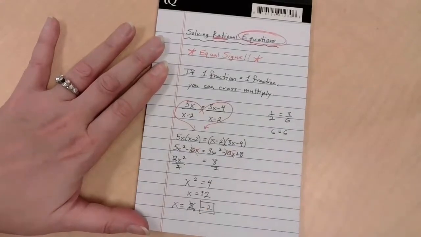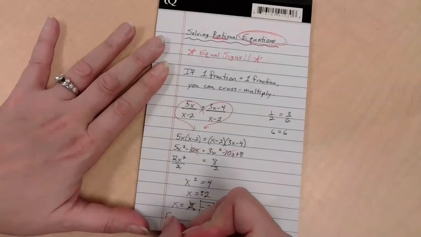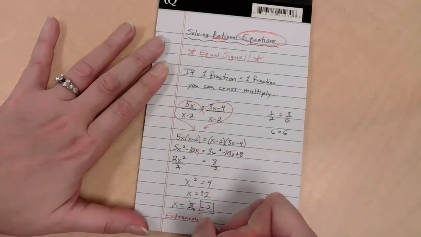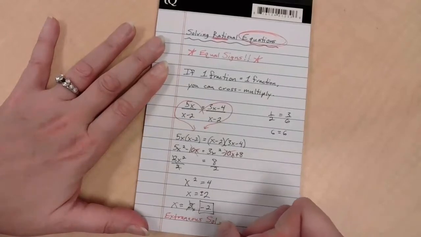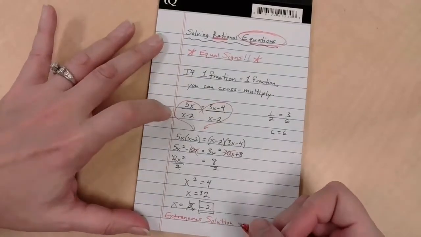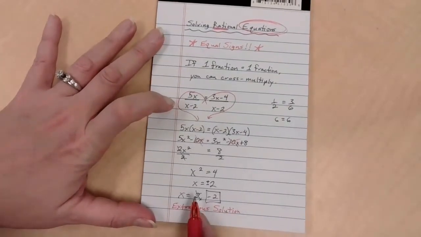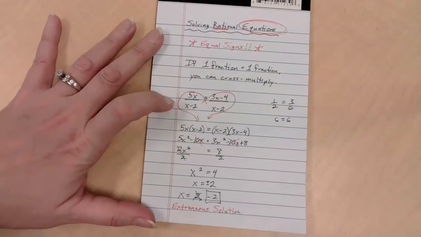Bonus points if you remember what that word is. That is called an extraneous solution. Extraneous. In other words, we didn't do anything wrong. We just have an extra number that worked as part of the solving process, but doesn't work in the equation when you go back to it. All right, so +2 is extraneous. We're getting rid of it. We're keeping the -2 and calling it good.